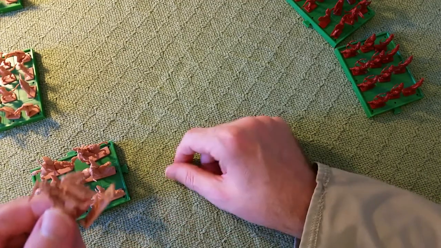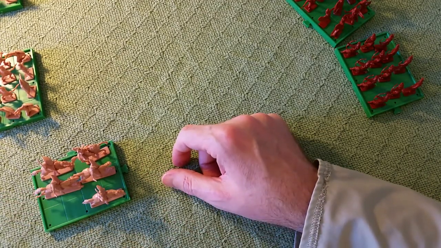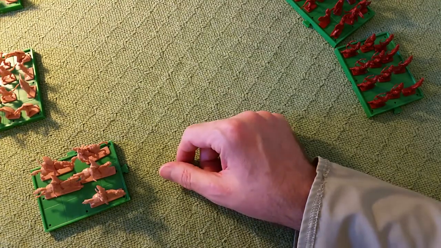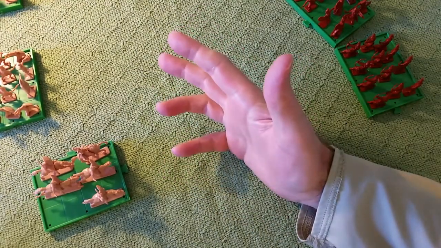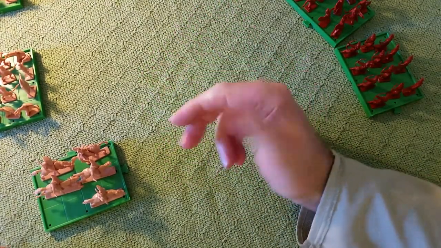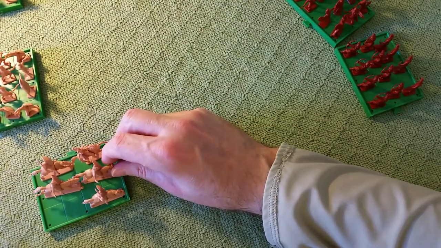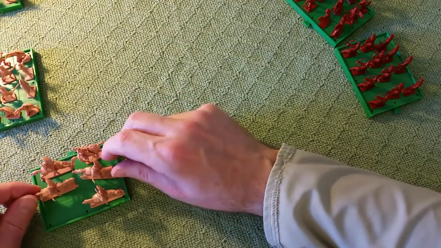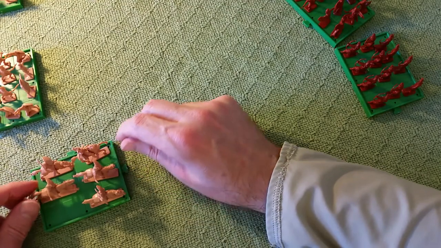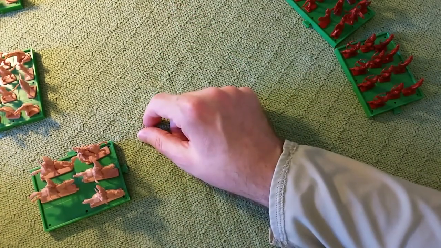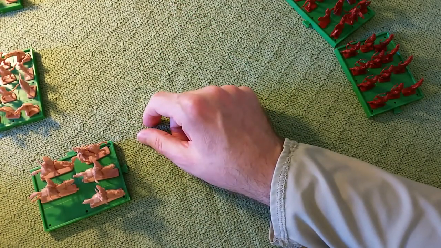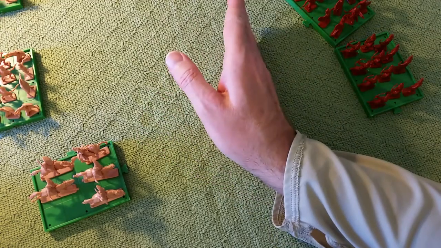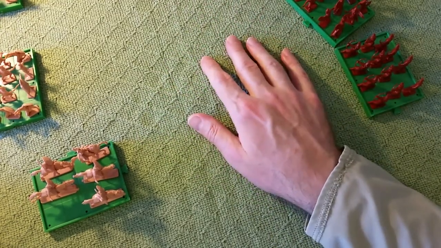But there we go, first blood, and it doesn't look like there is any morale test or anything like that at this point, not like in close combat. So our Mardian archers do the first blood.